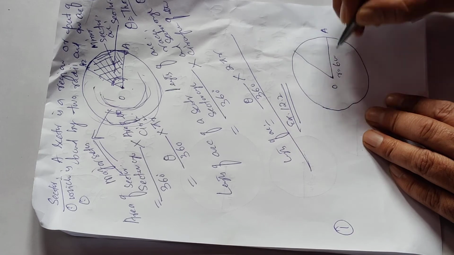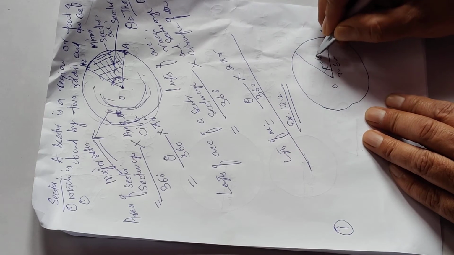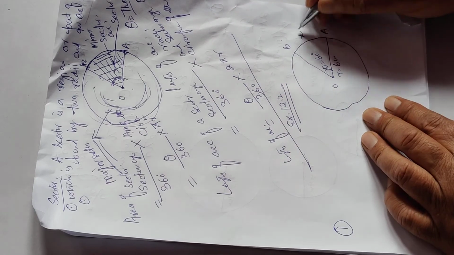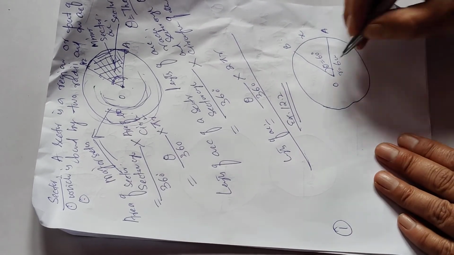This is 60 degree, this is B. AOB is the sector. That is the sector. We need to find this area.